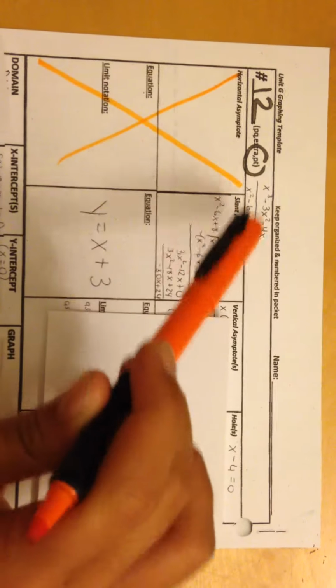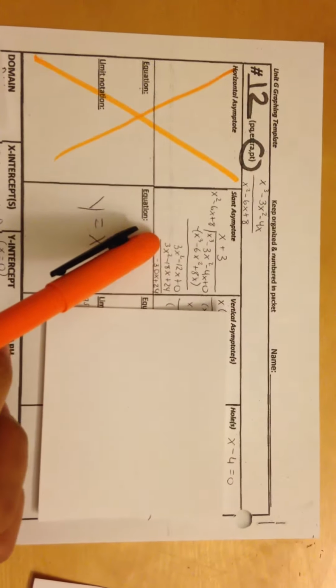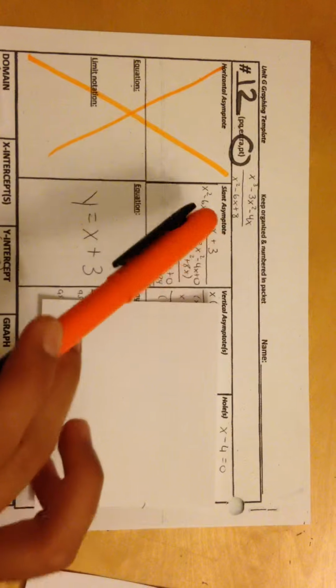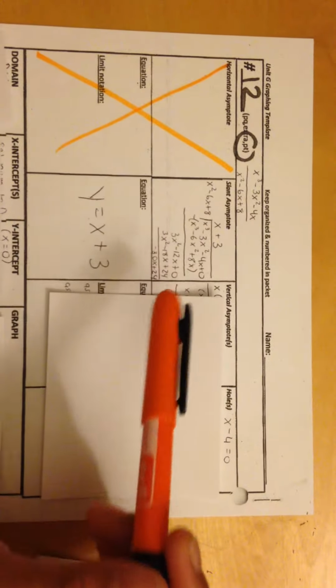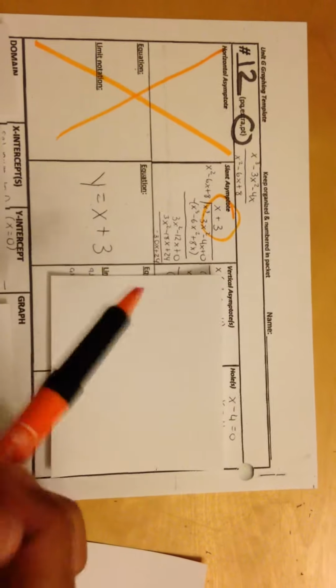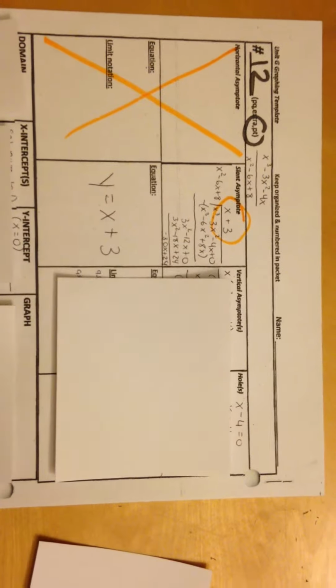Now you can divide that one more time. So x squared times 3 is 3x squared. Negative 6x times 3 is negative 18x, and 8 times 3 is 24. And we get a remainder of negative 30x plus 24. But we don't really need to know about that, because our main equation is x plus 3. As a result, that's our slant asymptote, and we will see that on our graph later.